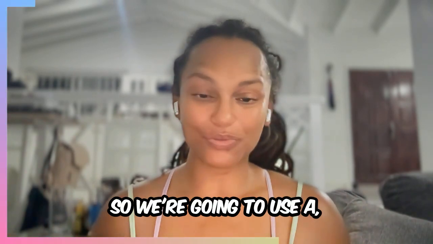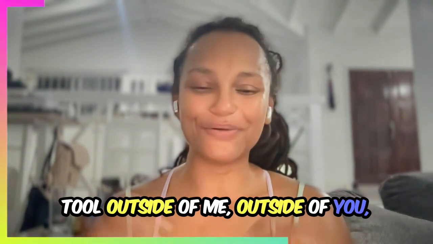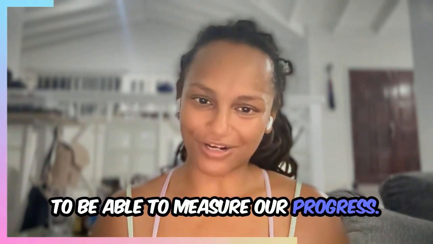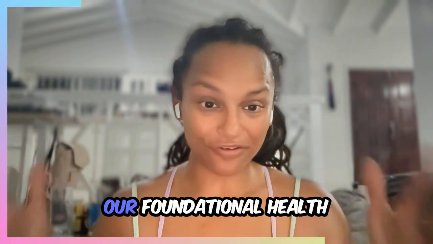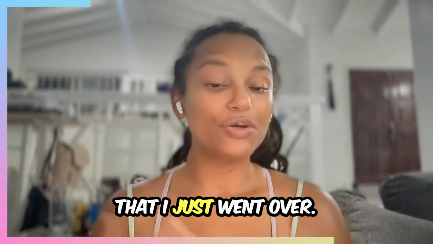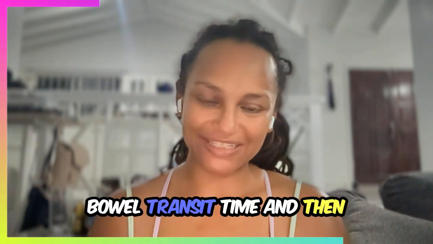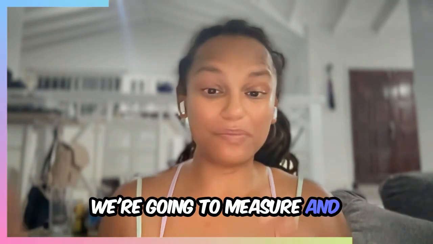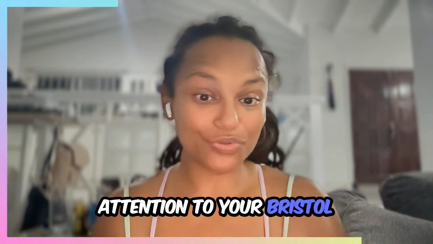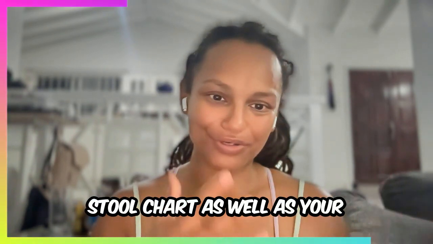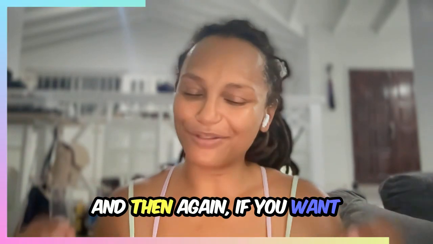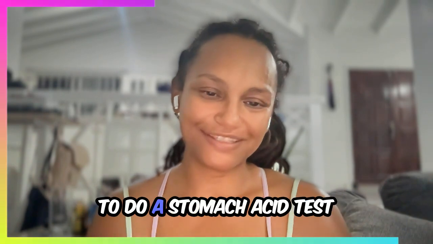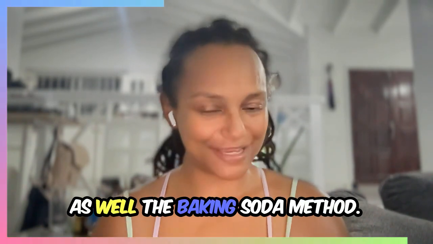Now, objective tools. We're going to use a tool outside of me, outside of you, to be able to measure our progress. We're going to track our urinary pH using pH strips. We're also going to track our foundational health that I just went over. I'm going to introduce you to a bowel transit time, and then we're going to pay attention to your Bristol stool chart as well as your urinary color chart. And then, if you want a little bit of extra, we're going to do a stomach acid test as well, the baking soda method.